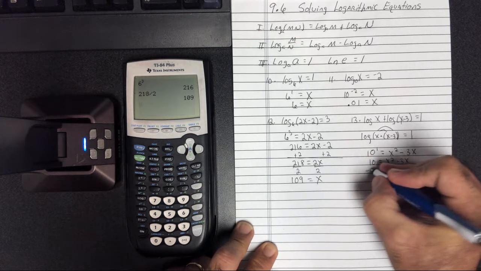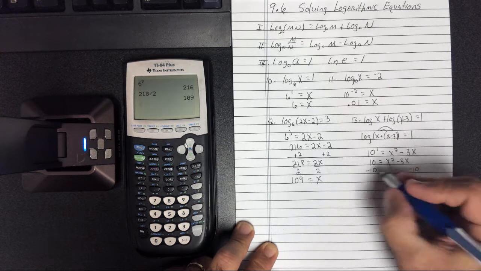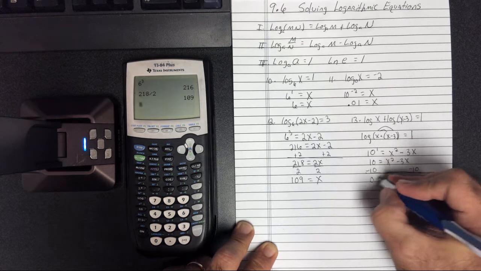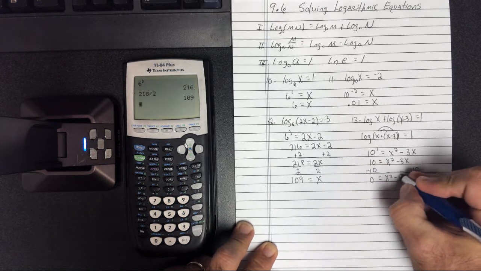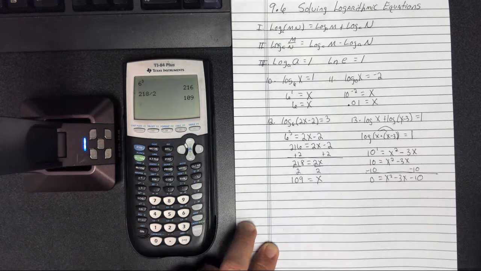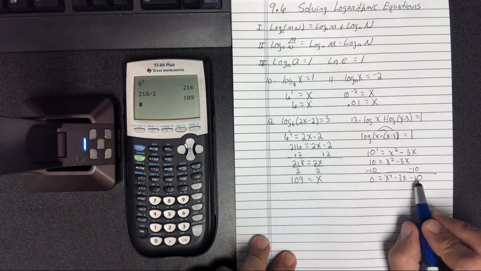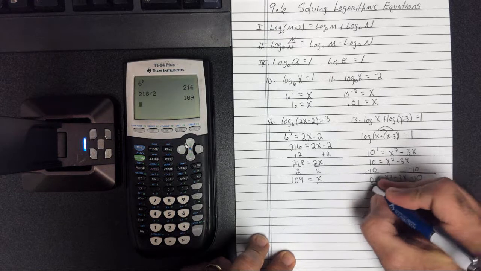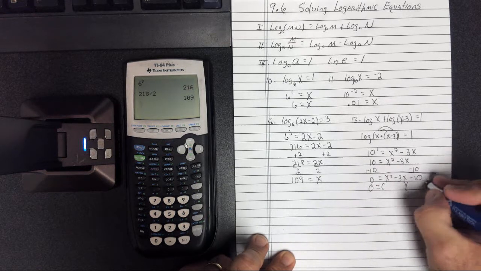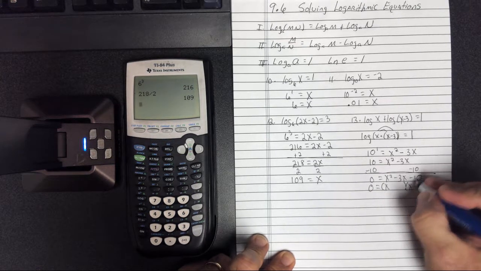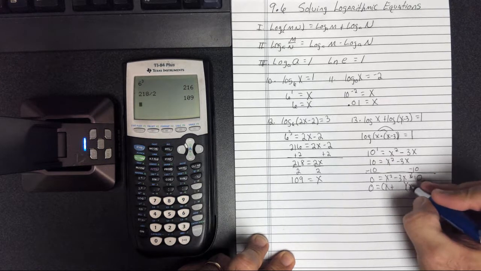To solve this, I'm going to subtract 10 from both sides. I get 0 equals x squared minus 3x minus 10. At this point you could use the quadratic formula. A would be 1, B would be negative 3, C would be negative 10. But what I'm going to do is factor that. I know there's an x and an x. The last term is negative, so I have a plus and a minus.